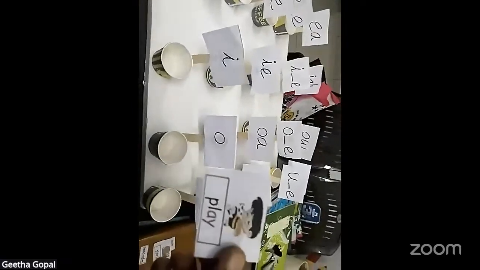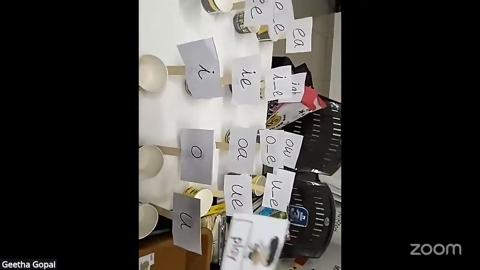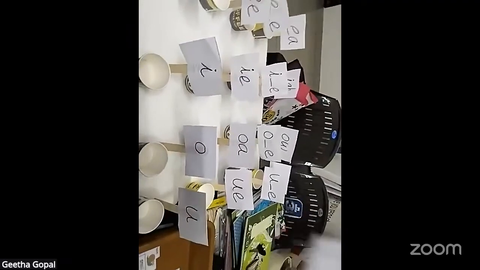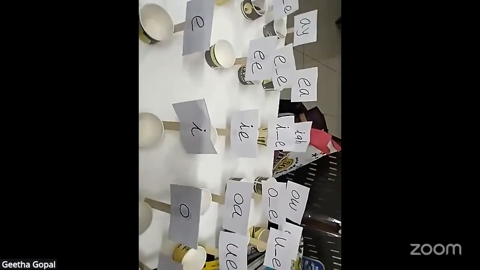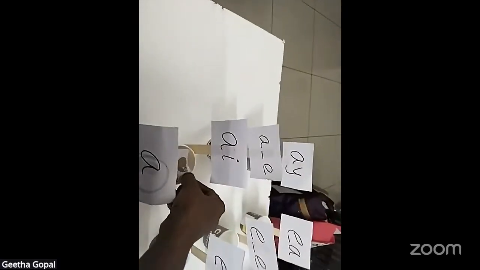Again, they have to take play. Here they can say p, l, a, where you can hear the long A sound at the end, so obviously it goes to AY. Again, snail. Can you blend it? S, n, a, i, l. It is coming in between, in the center of the word, so AI. This is how I will make the students differentiate the sounds.